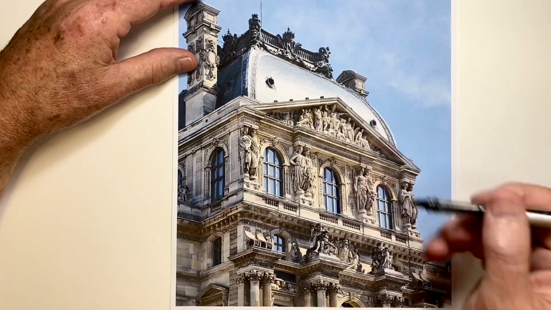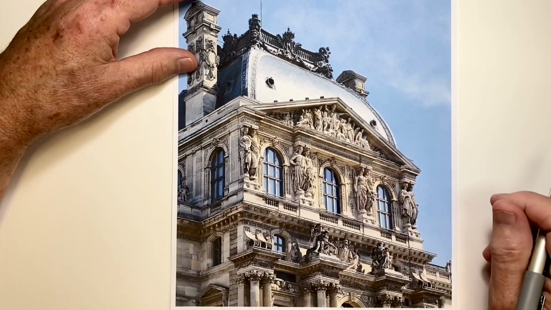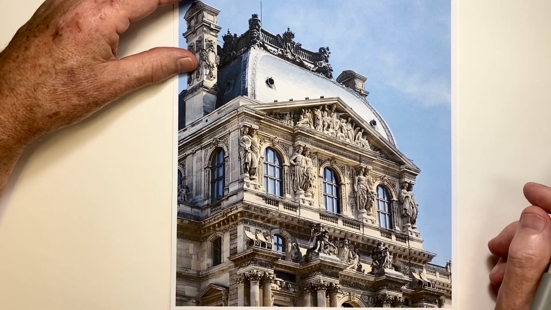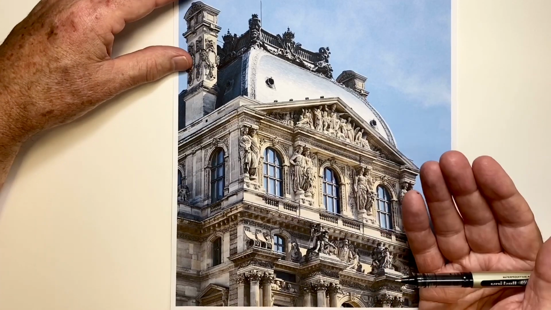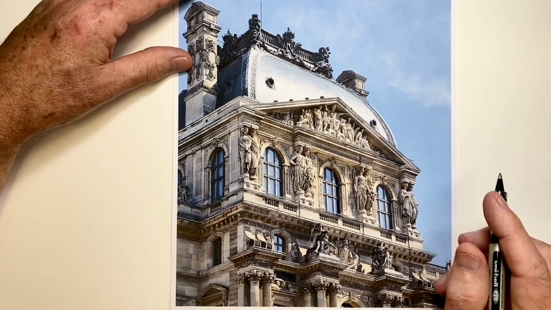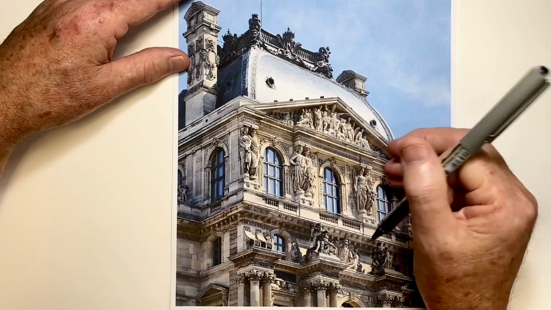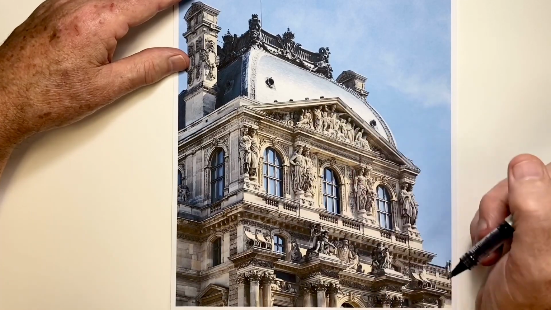And because we have figures that aren't as well drawn as our architecture, they draw unwelcome attention to themselves. And again, the core of this problem is that we haven't really observed our reference closely enough. We look at the figure and we think, oh, I know what a figure looks like. And then we're drawing something that's different to what's really there.